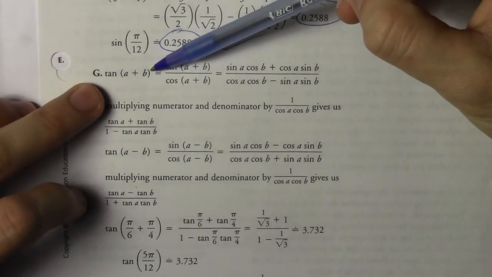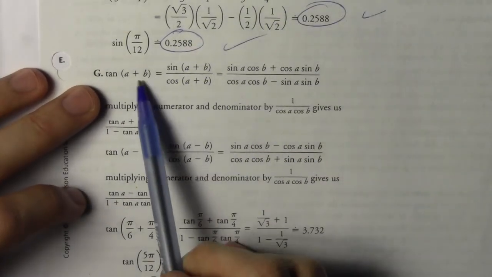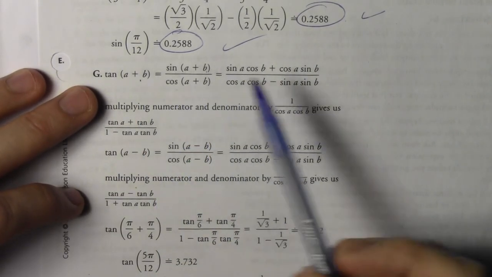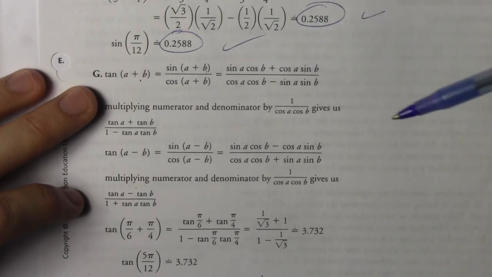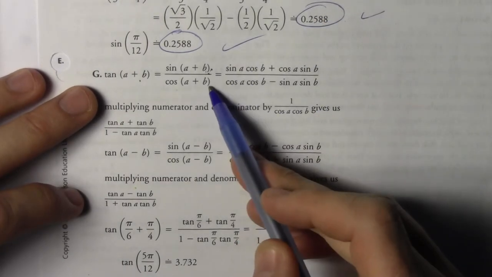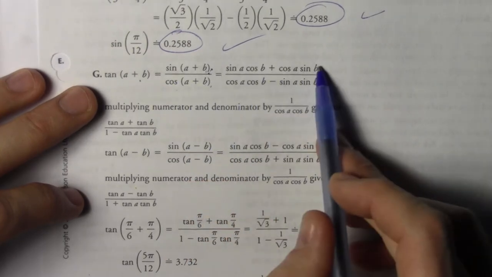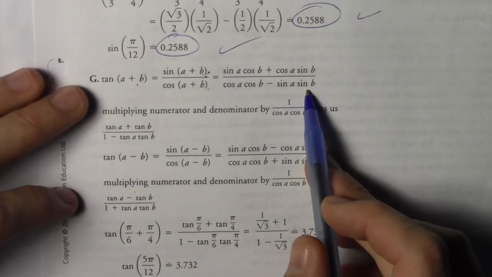Tan A plus B. So it's sine over cos. So there's our angle, A plus B. So we have sine A plus B over cos A plus B. That step's simple. This step is also simple because we have developed these formulas already. So these formulas you're going to have memorized. Sine A plus B is equal to that. Cos A plus B is equal to that. These are memorized.